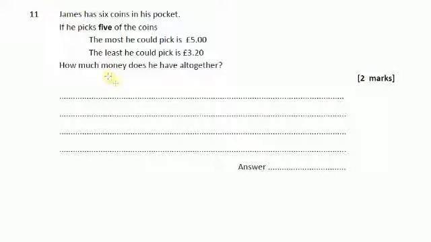So I think I'll start with the lowest value coin and go up to the highest. I'll call the lowest one A. That's my lowest coin. And I'll call my highest one B. And then the other 4 in the middle, I don't know what they are, so I'll just put 4 dashes there. We're going from lowest to highest, they're all arranged in order. The most he could pick is £5 when he chooses 5. Well, he gets the most if he leaves out the lowest one.